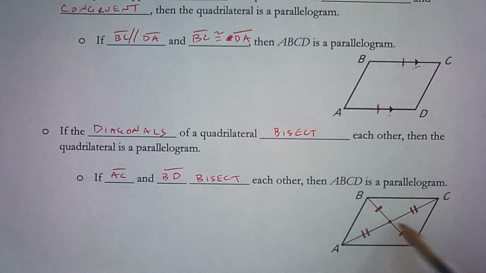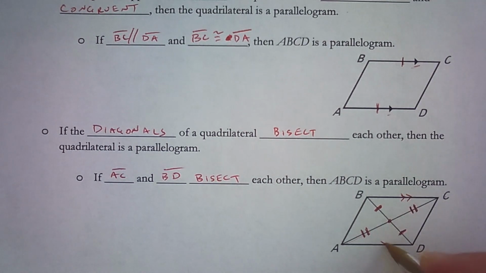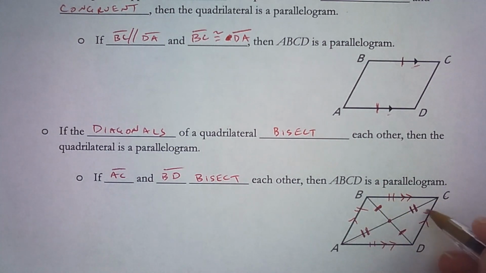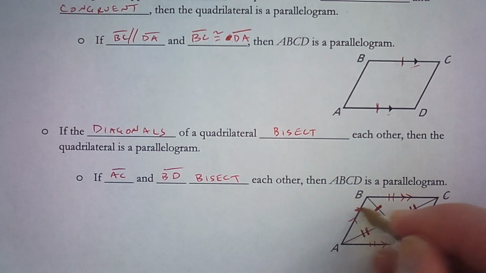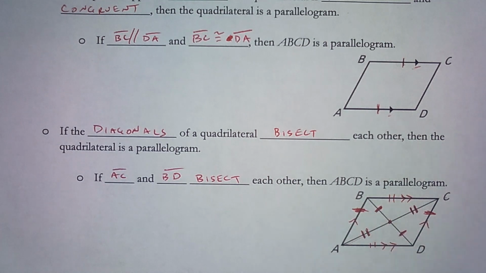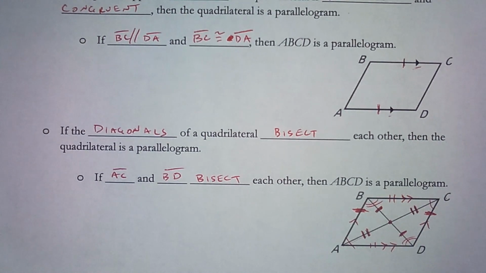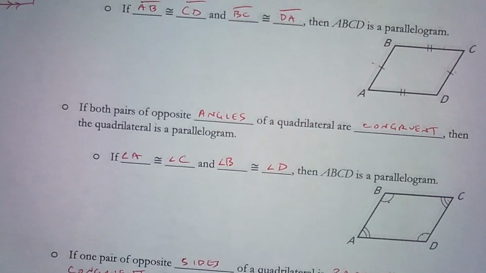That makes this a parallelogram, which means all the properties of a parallelogram are also true. So that means that these two sides are parallel. That means these two sides are congruent. Should only have one tick mark on these. So these sides are congruent, these sides are congruent. That means these opposite angles are congruent as well. All properties of a parallelogram apply to every one of these pictures.